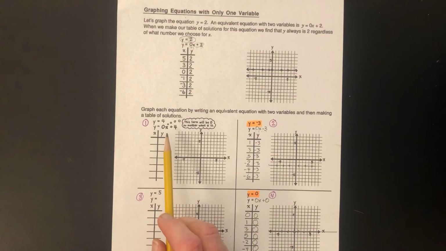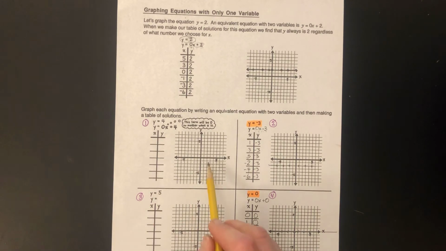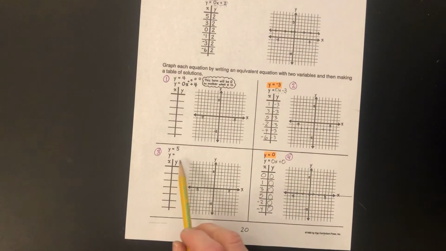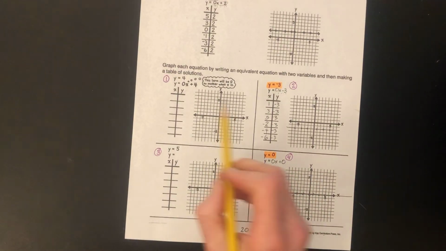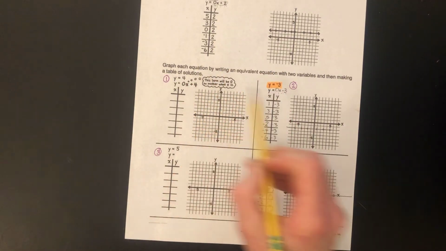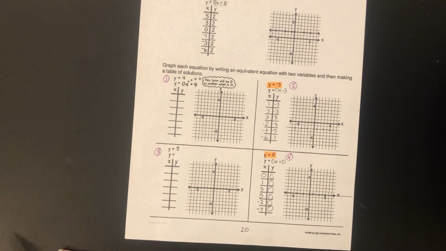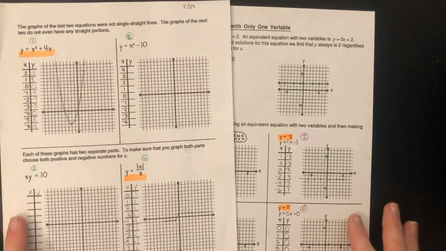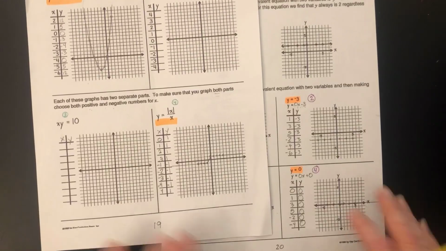They already did the equation for you on number 1, so all you have to do is fill in values and graph it. Then number 5, you'll actually have to write your equation, but you can see exactly, I hope, what the equation will be like given the examples that we did. Go back and do page 19 and page 20.